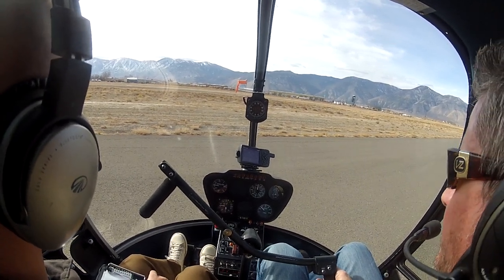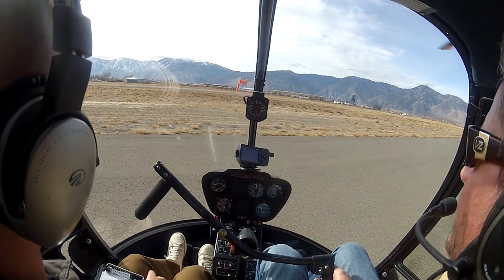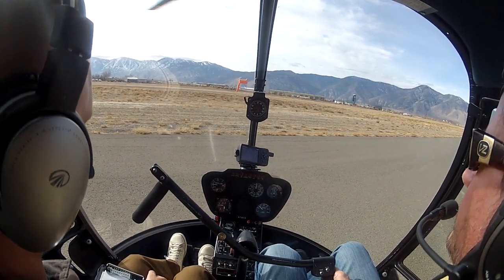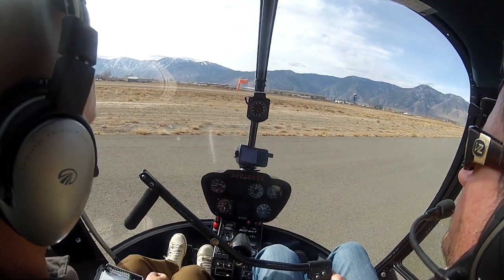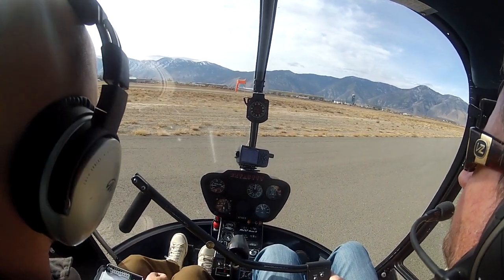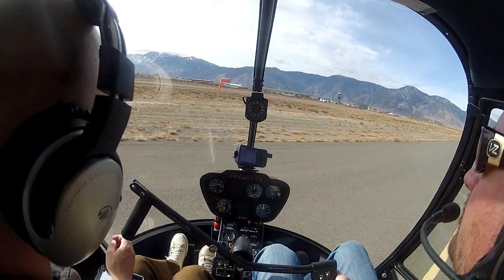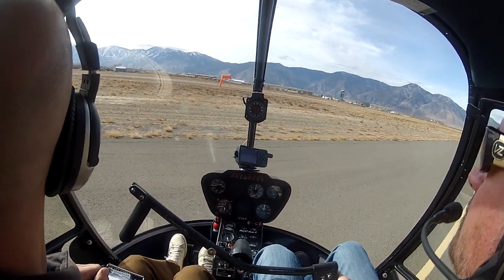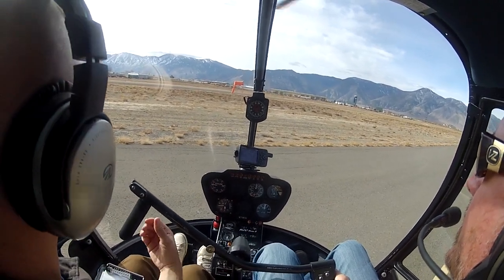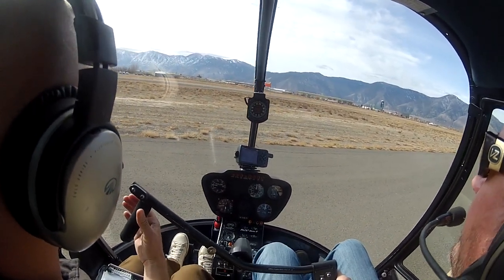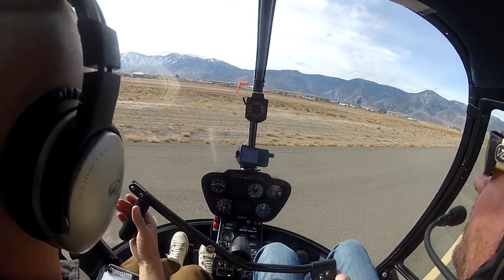All right, no warning lights, engine RPMs are green, gauges are green, fuel looks good. RPMs out of the yellow. All right, looking long, hover.